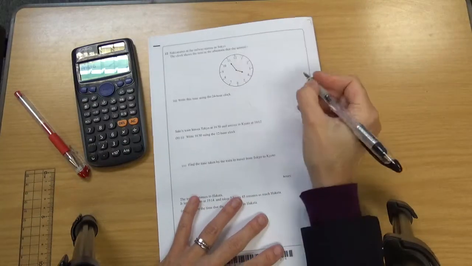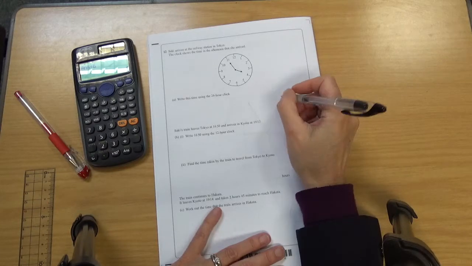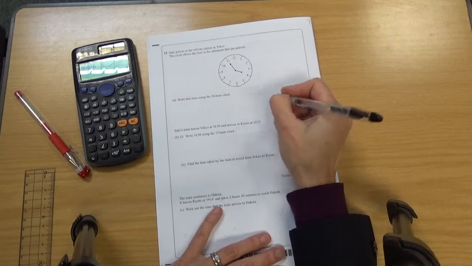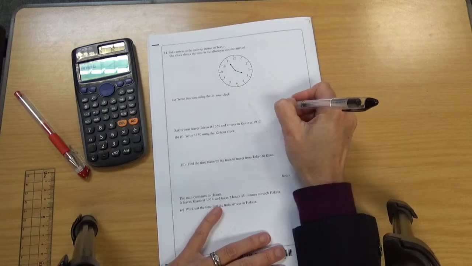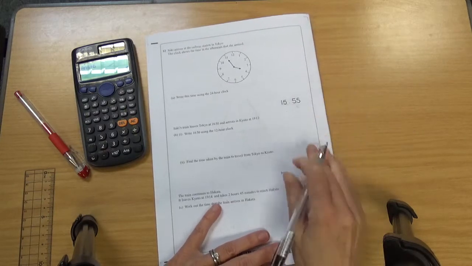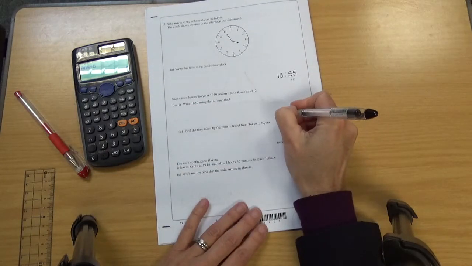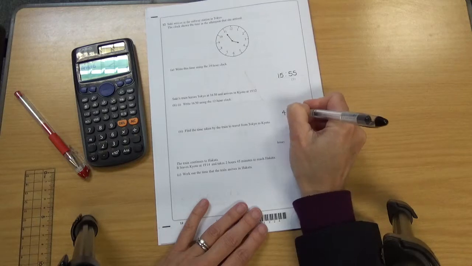This is 5 to 4 in the afternoon. So it's 3:55. 3 o'clock in the afternoon is 1500 hours, 55. 1650 is 4:50 p.m.